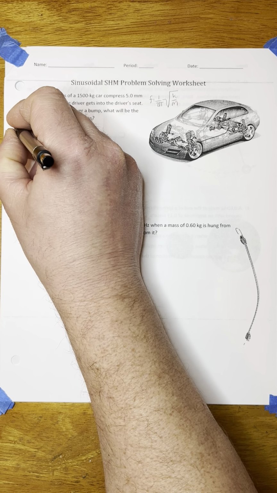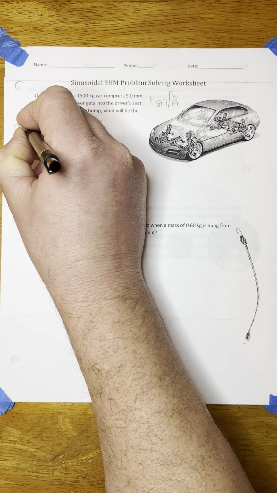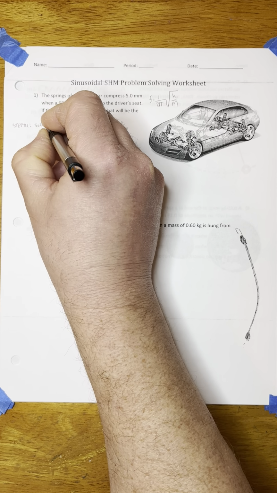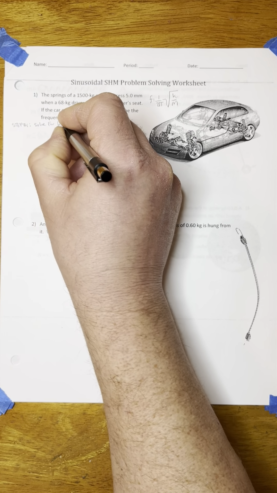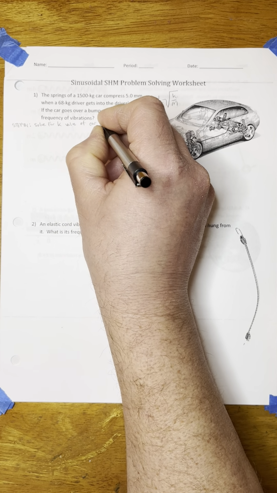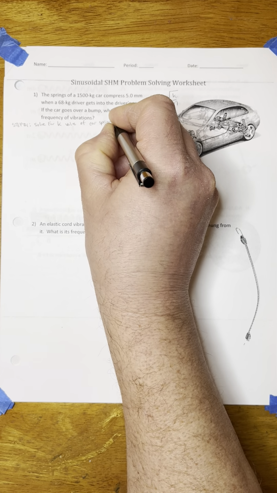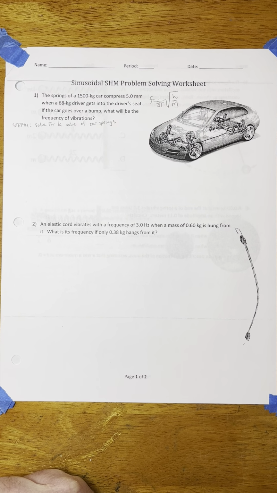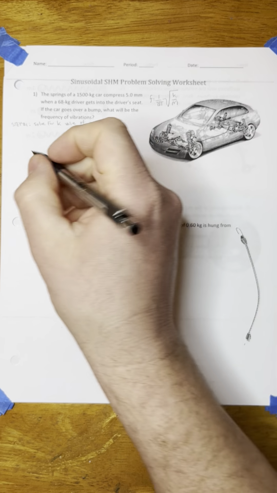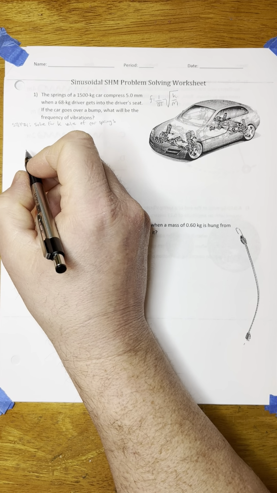So step number 1, solve for k value of car springs. Okay, so to do that, we have to think about this in these terms.